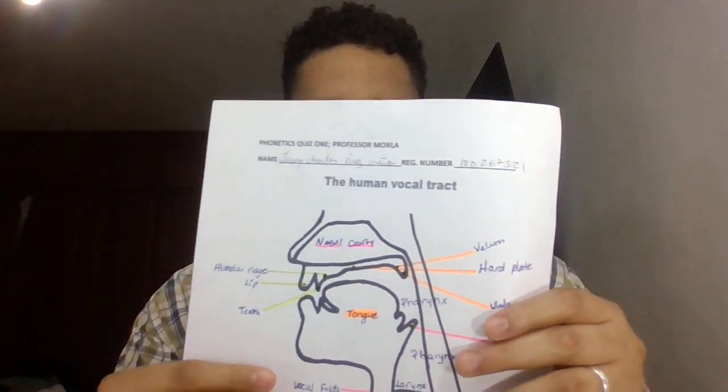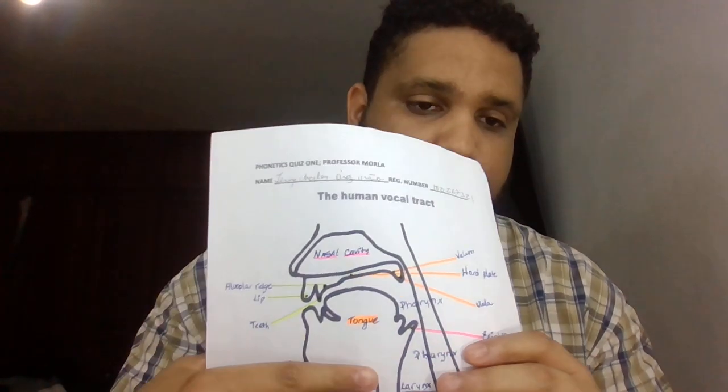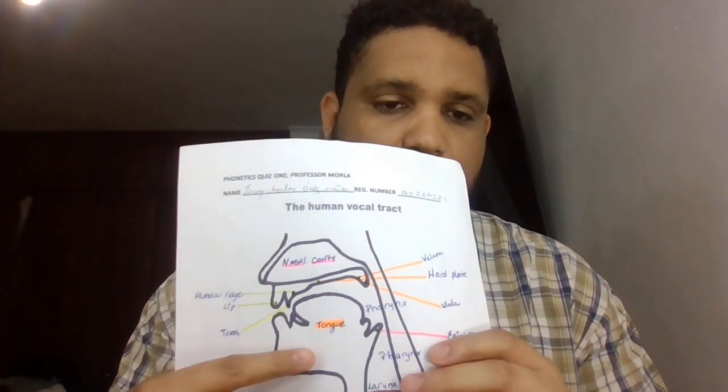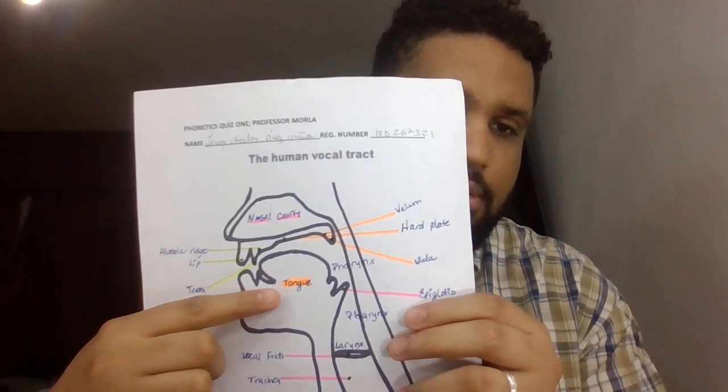Let's start with it. So let's start with the tongue. It is right here, as you can see. It's the fleshy muscular organ in the mouth of a mammal used for tasting, licking, swallowing, and in humans, it is for articulation. It helps the articulating speech.